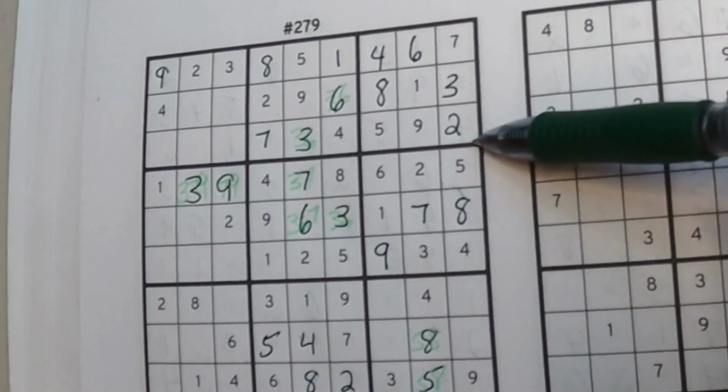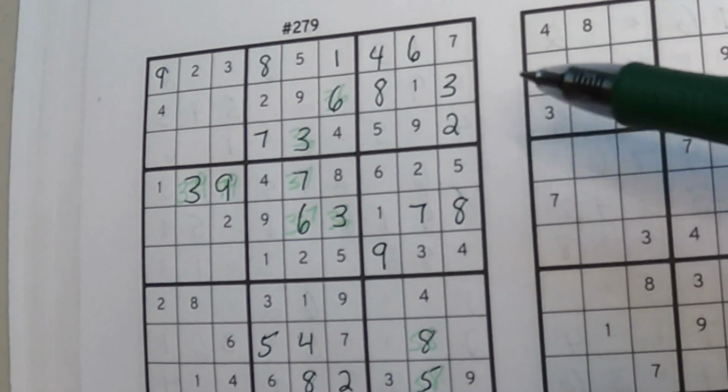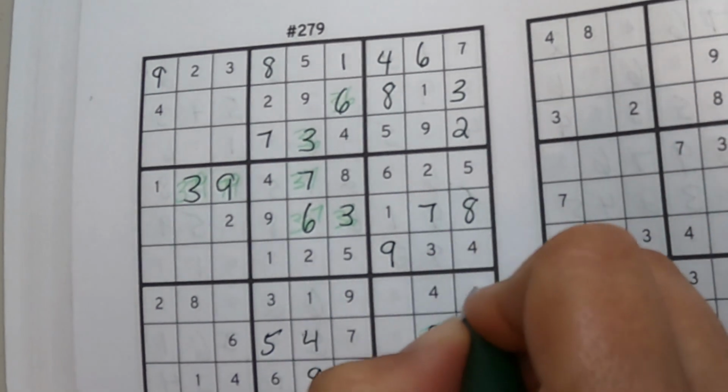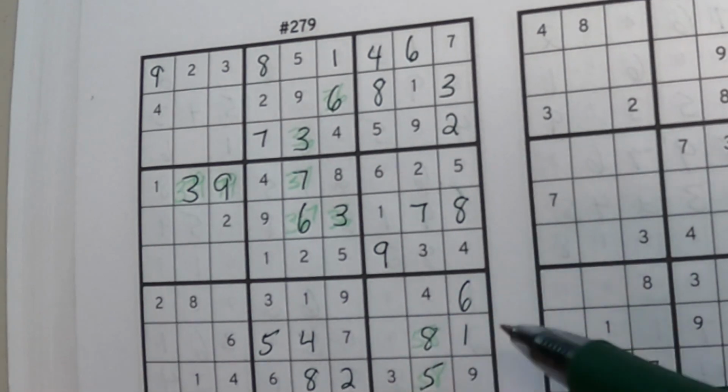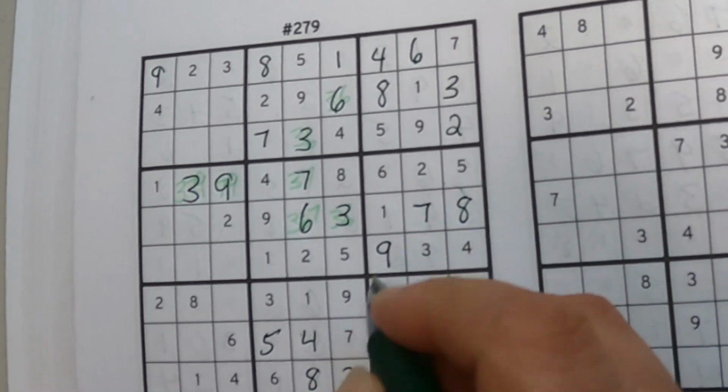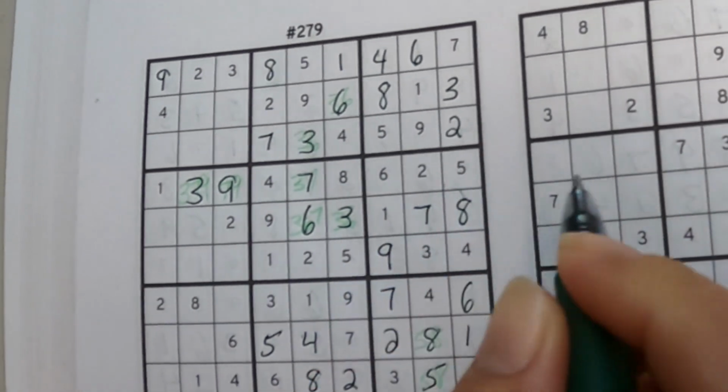So if we look at this column now, we're missing 1 and 6. We've got a 1 here, so 6, 1. For this box now, we're missing 2 and 7. We've got a 7 here, so 2, 7.